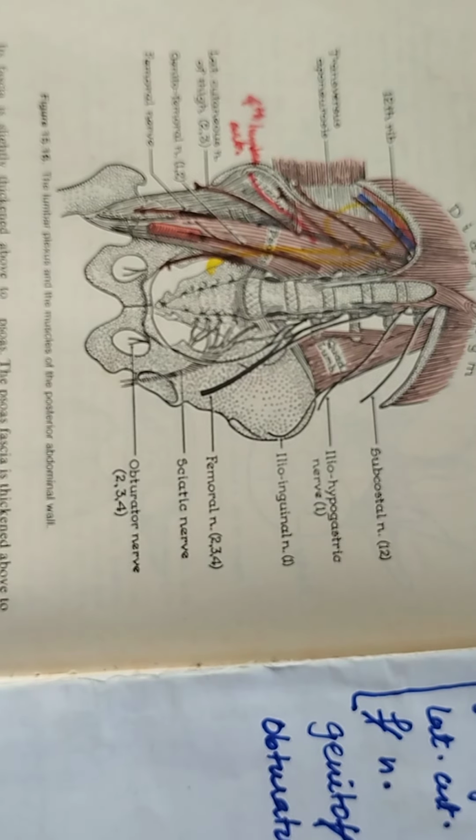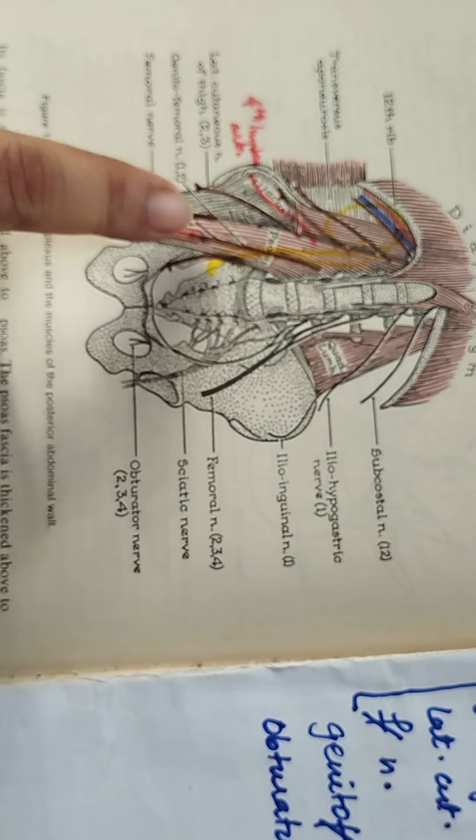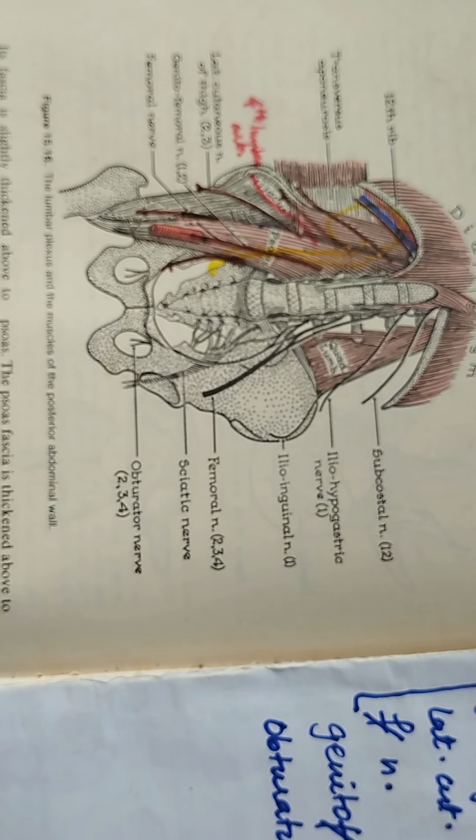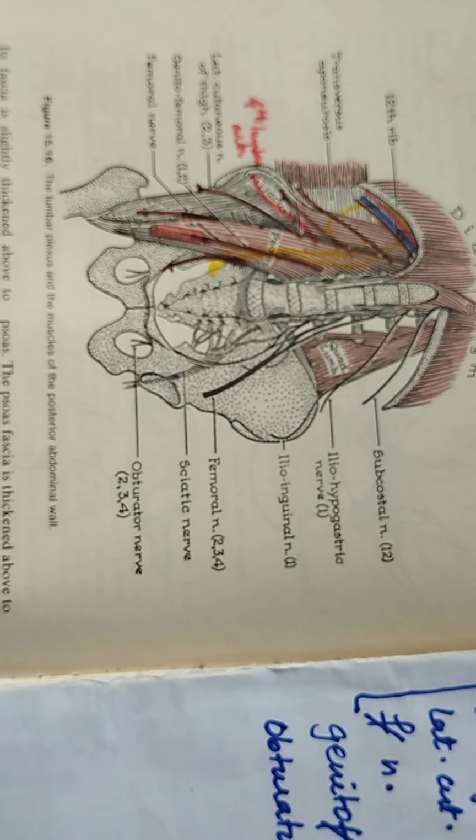So the key muscle is psoas major, and lateral to it you will find quadratus lumborum, and all the lumbar nerves, branches of the lumbar plexus, you are going to identify looking at the psoas major.